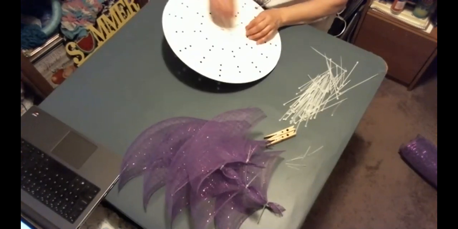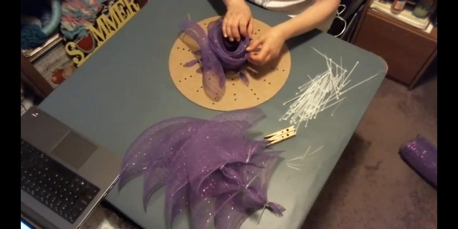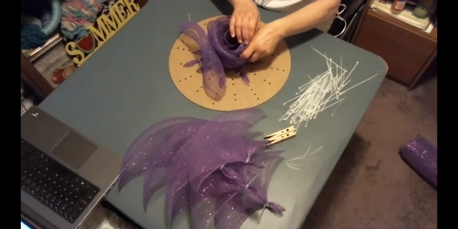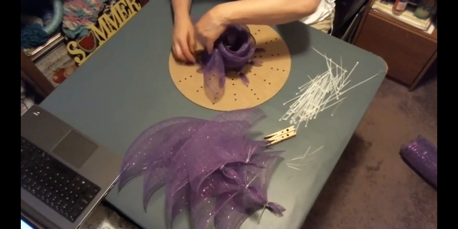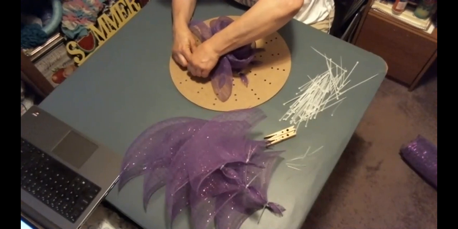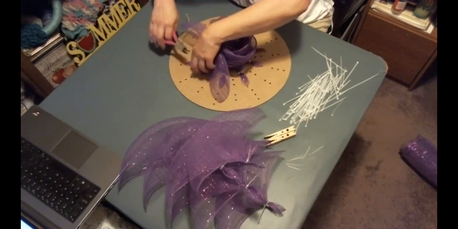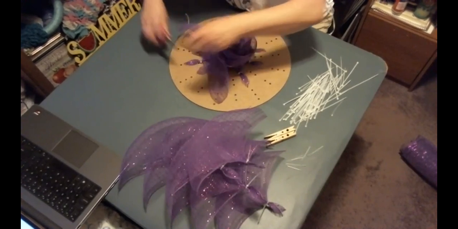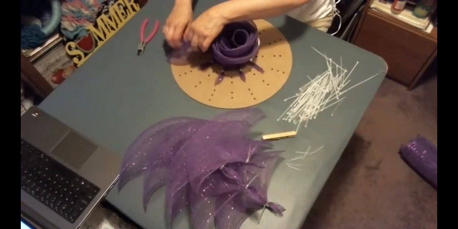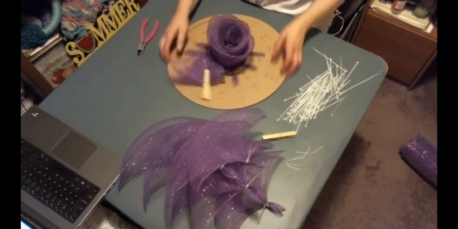I really want to squish my rosebud. I think it'll be okay. And once it's through, then you can tighten this that was holding your petal together and snip that off. Again, you can still do the same thing with your clothespin, just to hold it down so it's out of the way while you do your other ones.